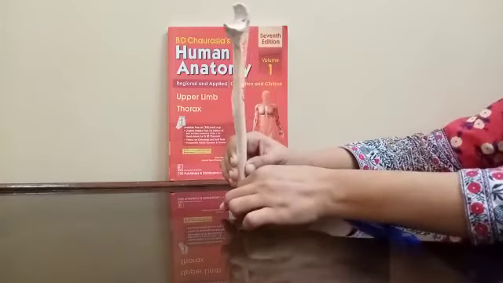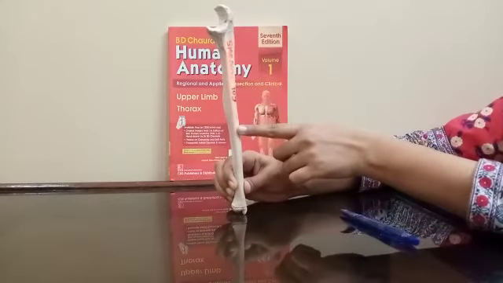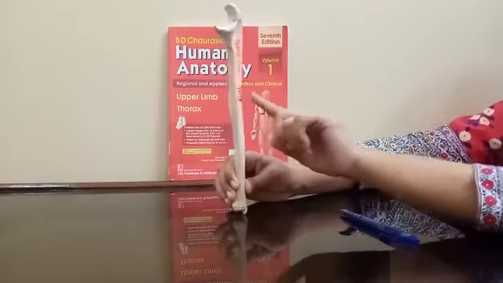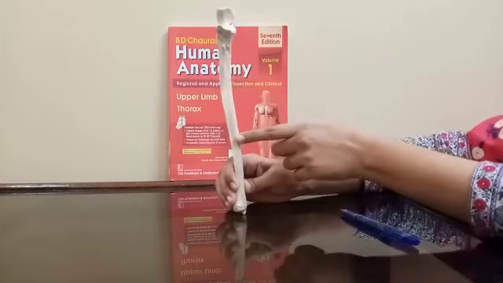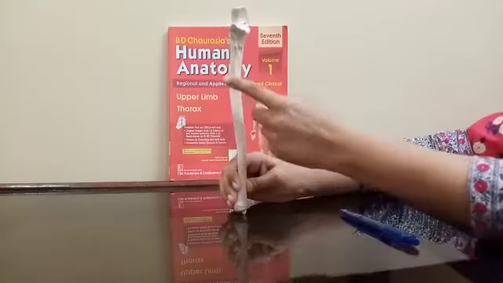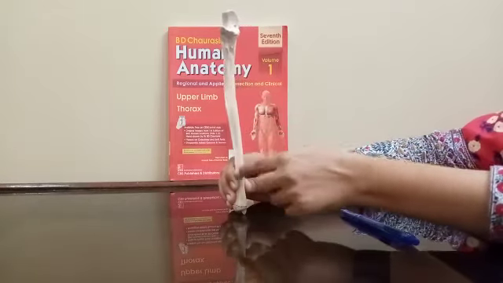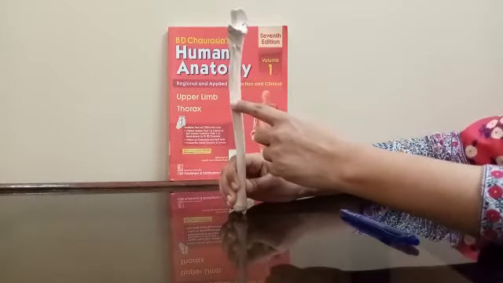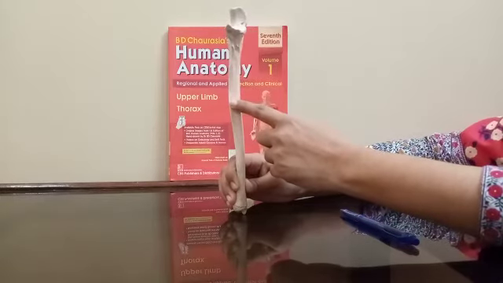The ulna has three surfaces. It has an anterior surface, a medial surface, and a posterior surface. The anterior surface runs between the anterior border and the interosseous border. This part of the bone is called the anterior surface. It has a foramen called the nutrient foramen, through which the nutrient artery enters the bone.